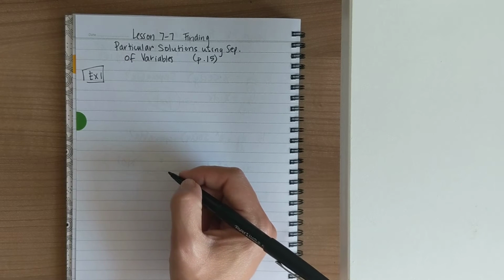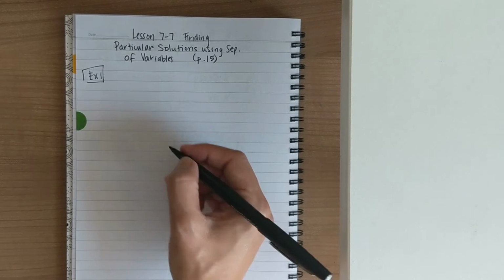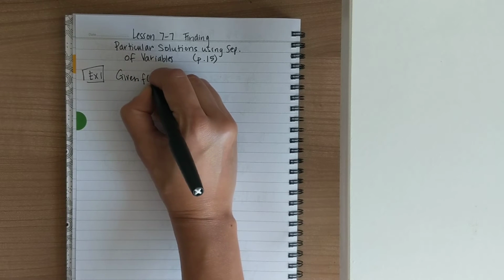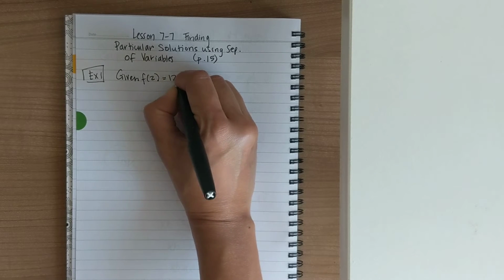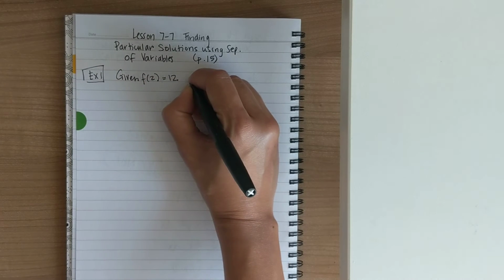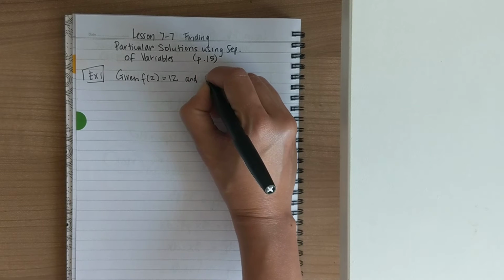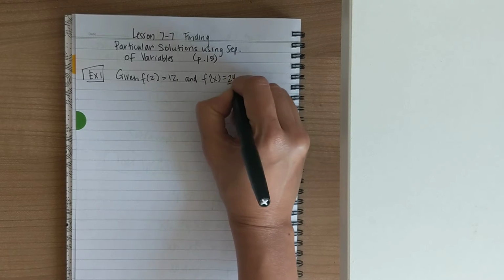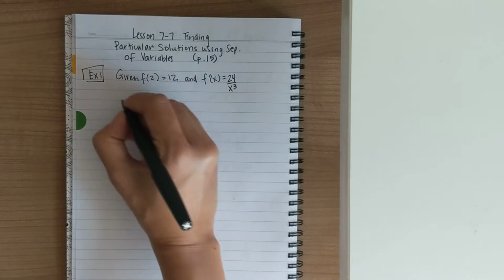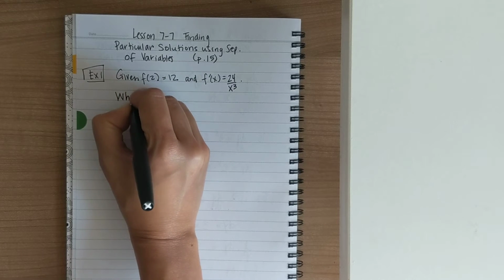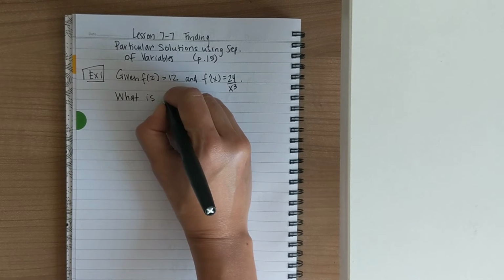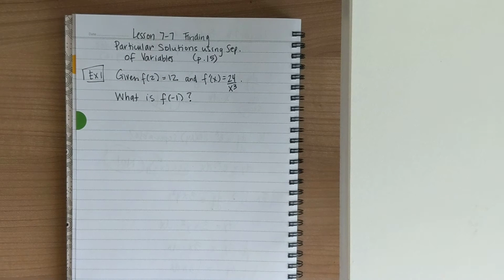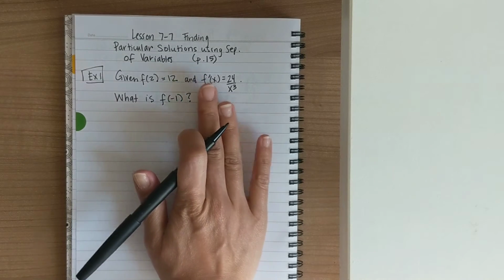says, find solutions when given the initial conditions. Given f of 2 equals 12, and that f prime of x equals 24 over x cubed. What is f of -1? Okay? So we know f prime and we know f of 2.